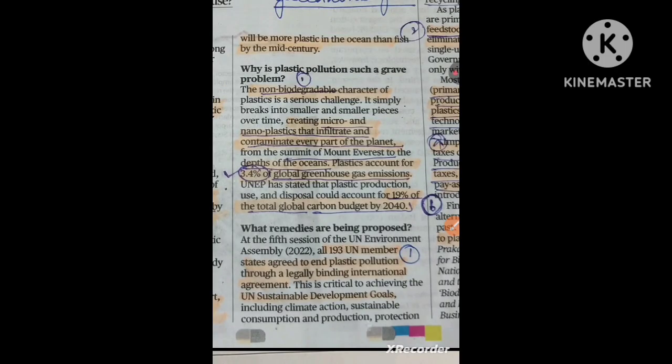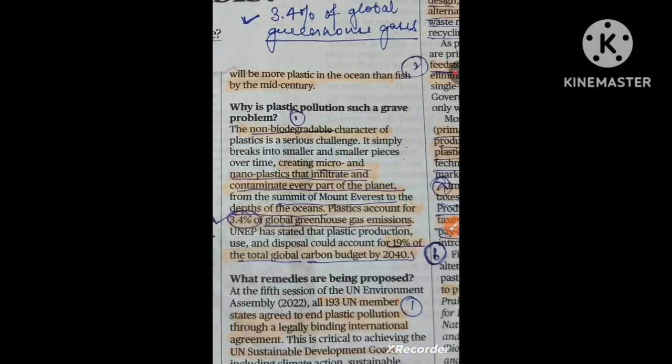Plastics account for 3.4% of global greenhouse gas emissions. Now whenever you get a question regarding greenhouse emissions, the greenhouse effect, global warming, climate change, you will write in one point that plastics also contribute, instead of only vehicular emissions and industrial emissions. We also have this point that plastics account for 3.4% of global greenhouse gas emissions, right? Next we come to the remedies.